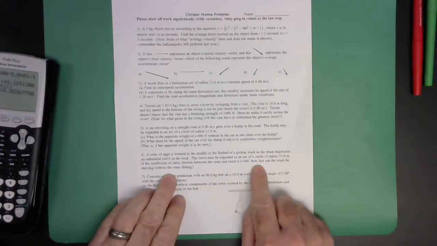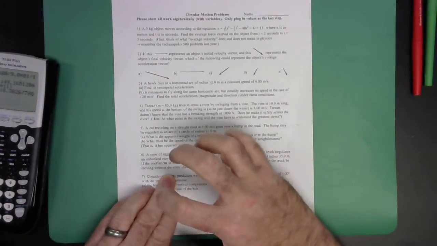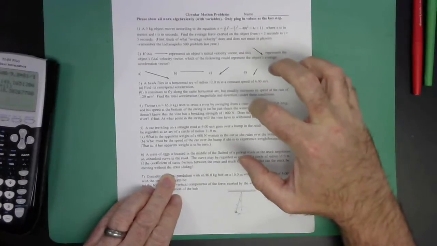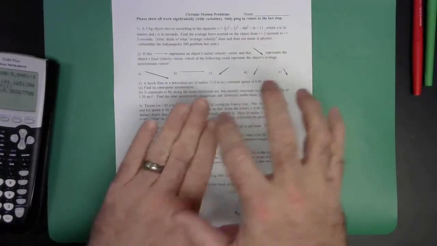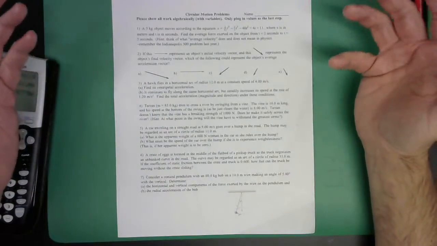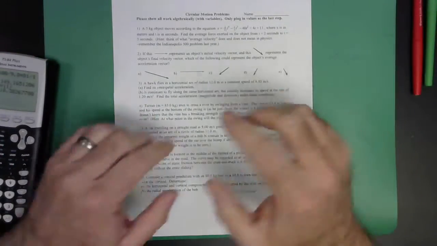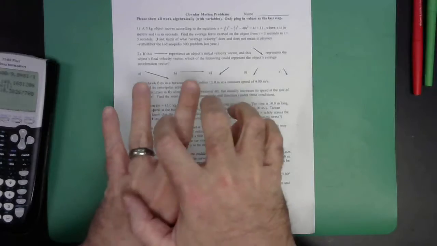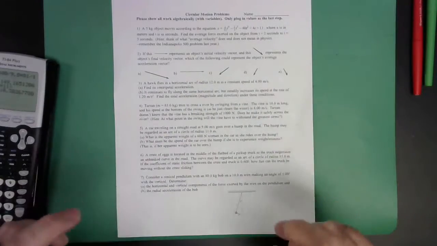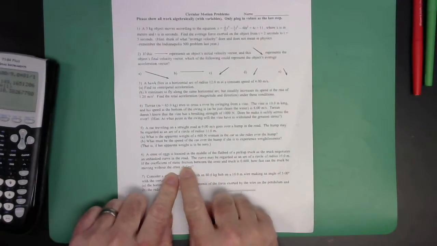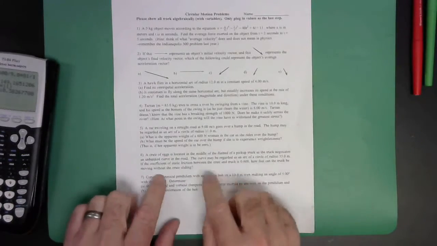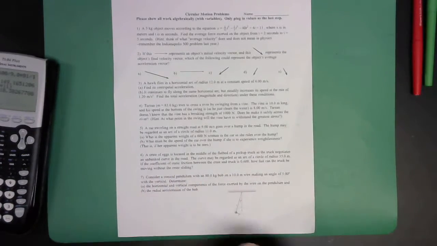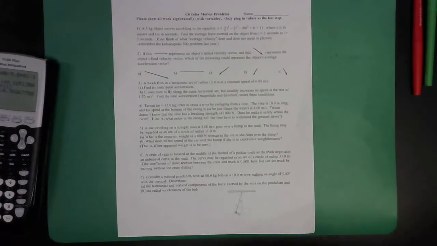So what is the very fastest we can go before that crate slips? You say, hey, what is the force that's preventing it from sliding? You're going to say, oh, well, that's friction opposes sliding. In particular, we're trying to keep it from slipping. This is static friction. Not only that, we are going to be at the very limit of static friction. We're the fastest we can go before it slips. And that's very good for us because it allows us to use the formula for static friction.